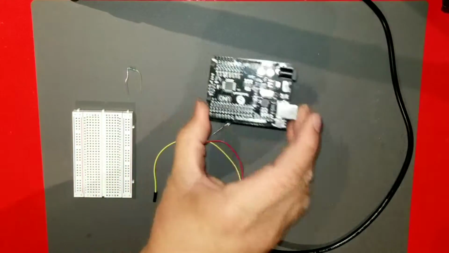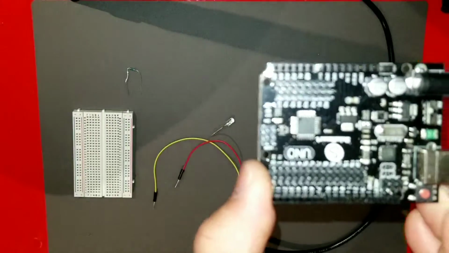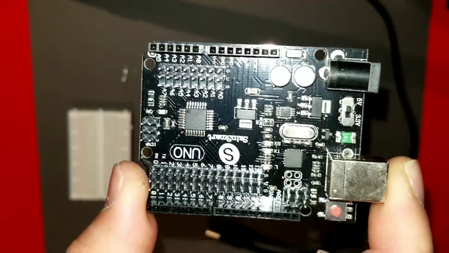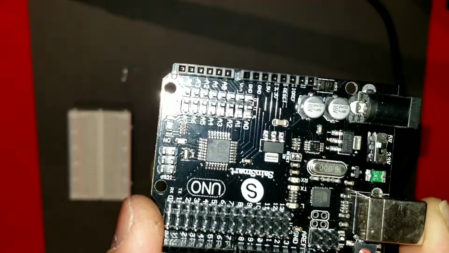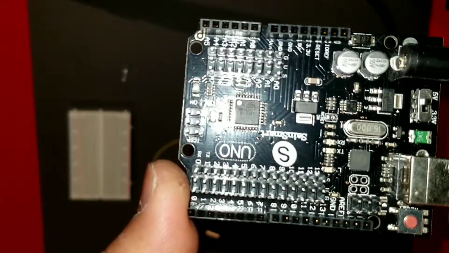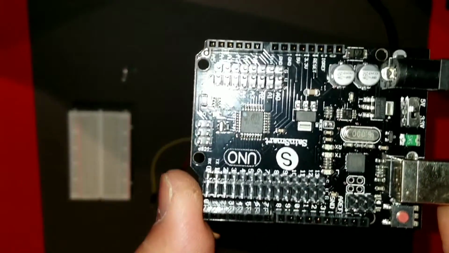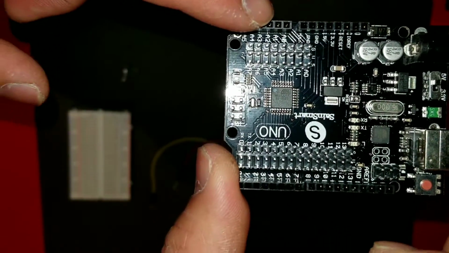An Arduino is a microcontroller for hardware prototyping. It has digital input and output on the right side, and there's also an analog reference pin.